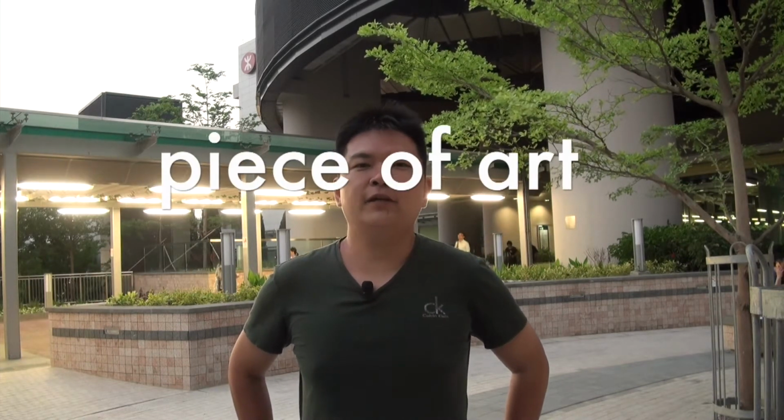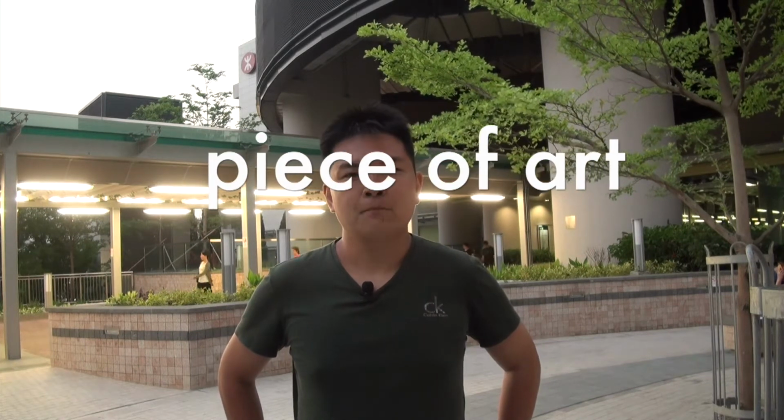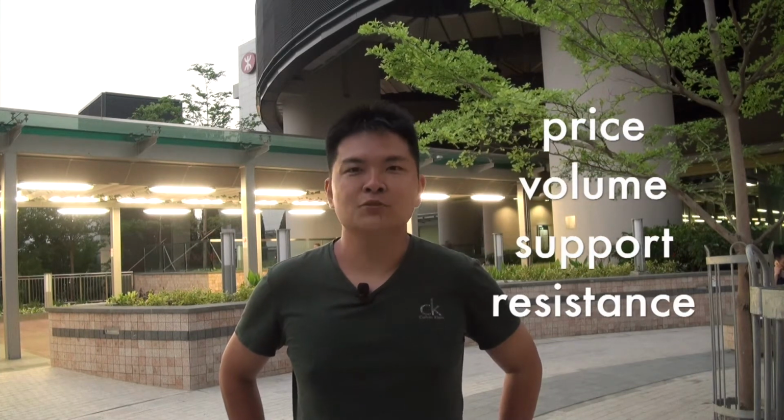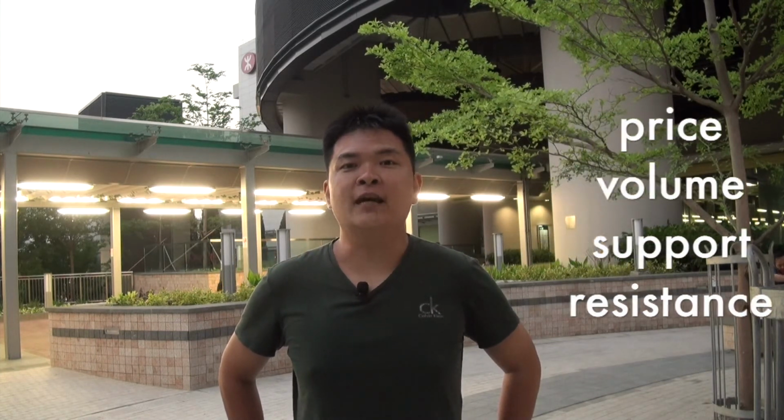And it's a very complex thing to trade because it's not a single strategy, but rather a collection of lots of strategies. It depends on how you see things, because PVSRA stands for price, volume, support, and resistance analysis. So it all depends on how you see all these elements, because they are all connected.